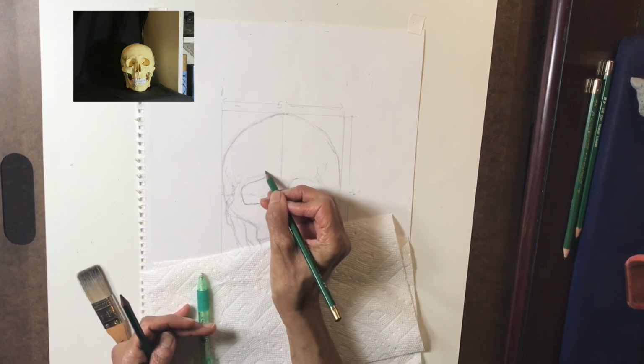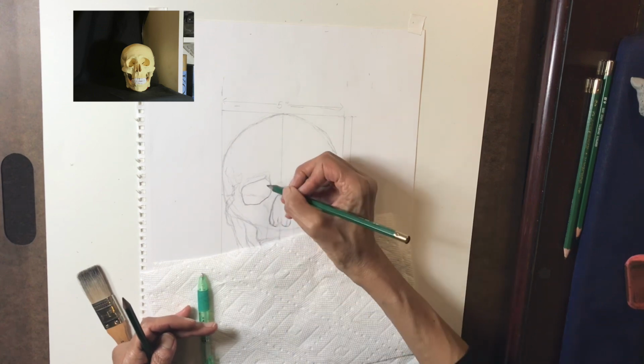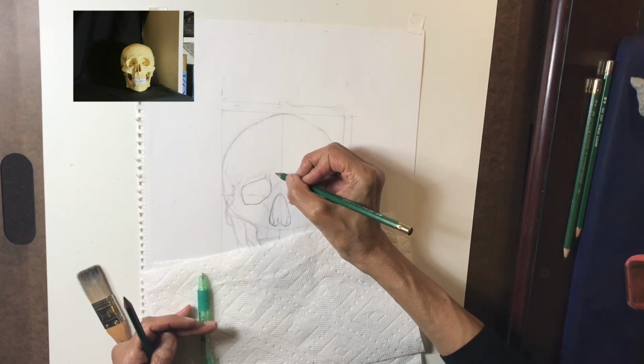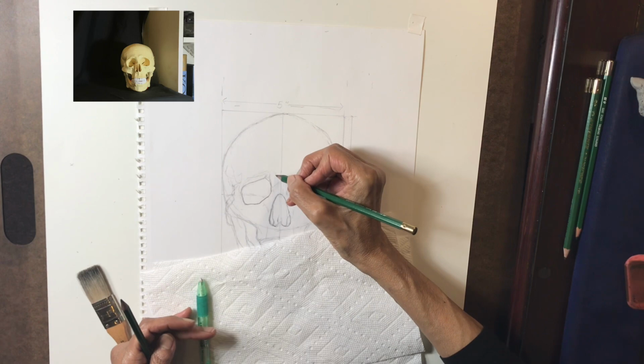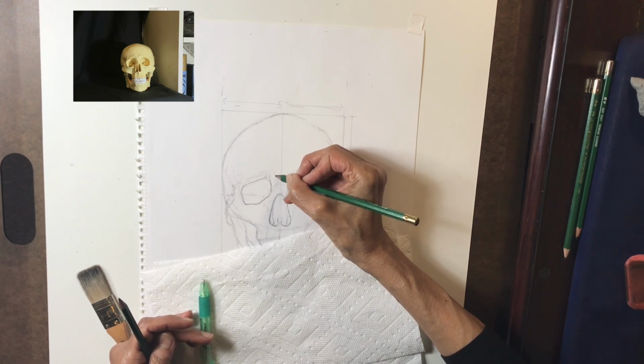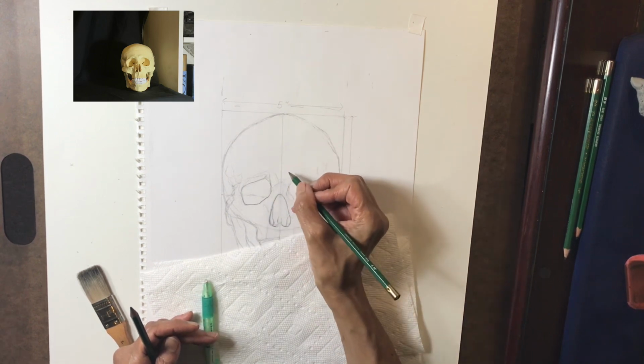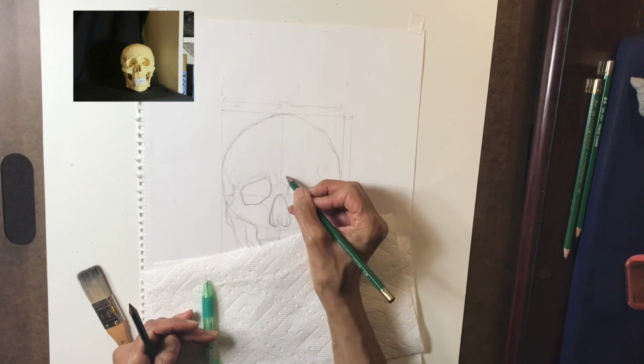Here is where this goes into shadow, and that's part of the brow bone that wraps around here, and it does some little soft movement in through here. This is indicative of where the brow bone would be.